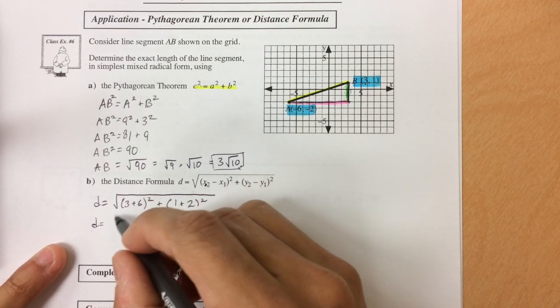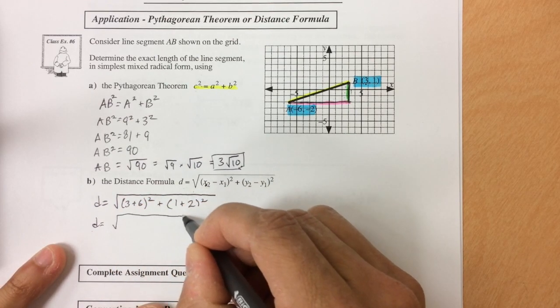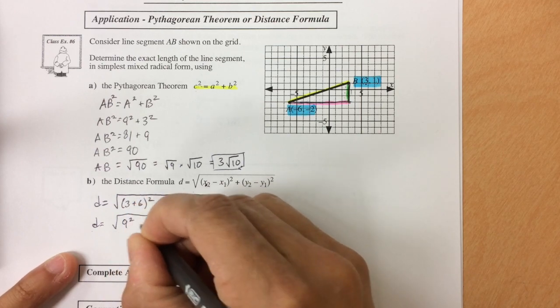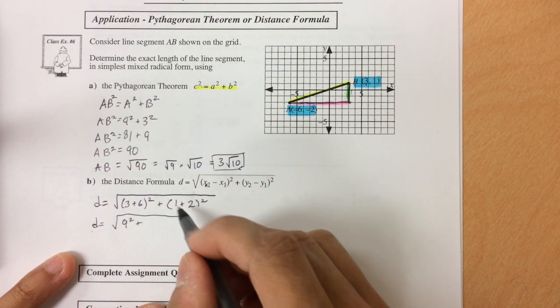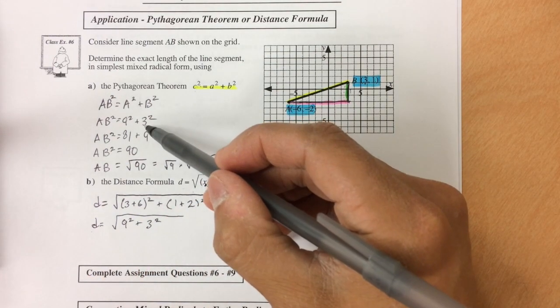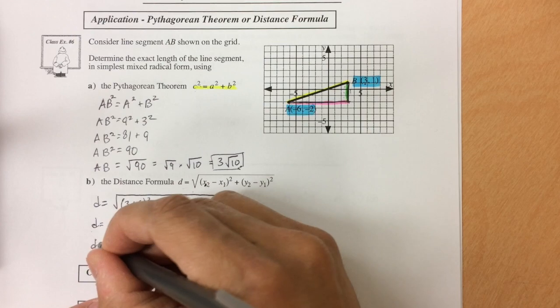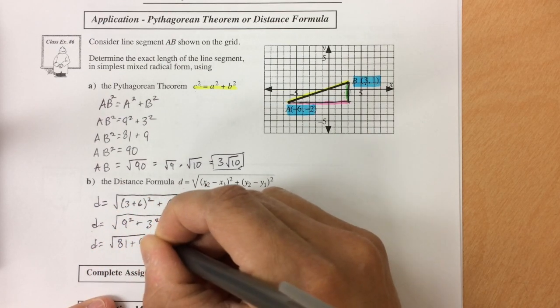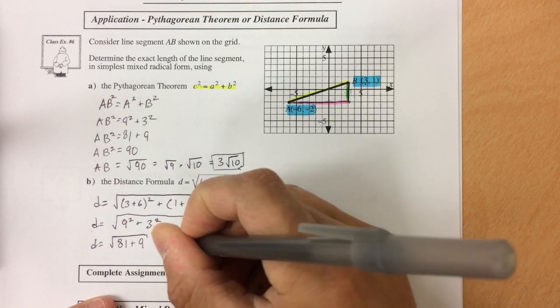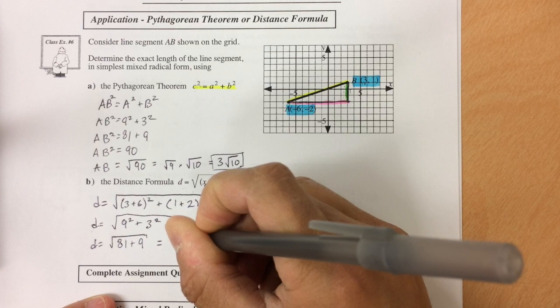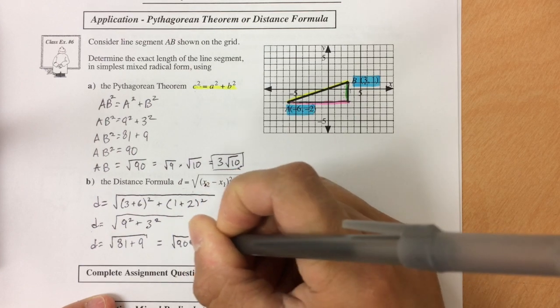If we simplify that, the square root of 3 plus 6 is 9 squared, plus 1 plus 2 is 3 squared. If you look up here, we end up with the same thing: the square root of 81 plus 9, or the square root of 90.